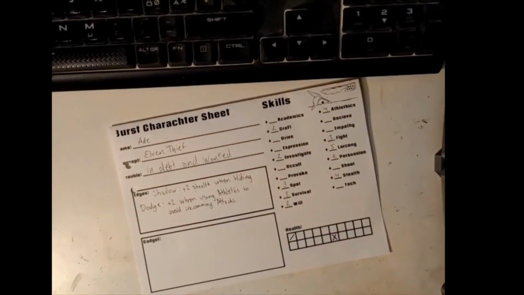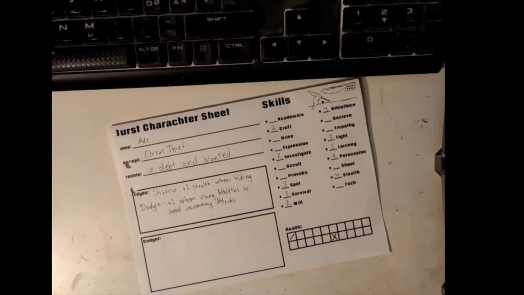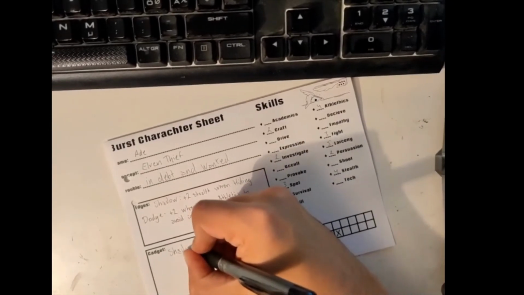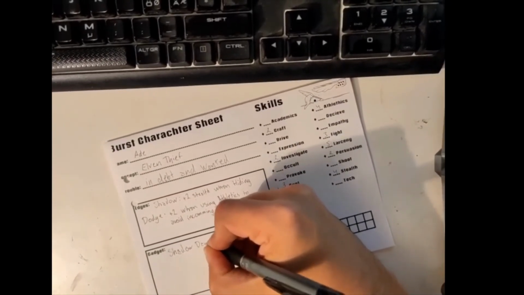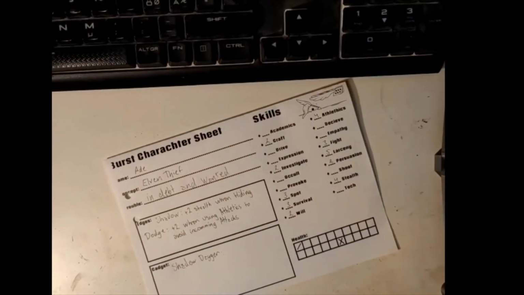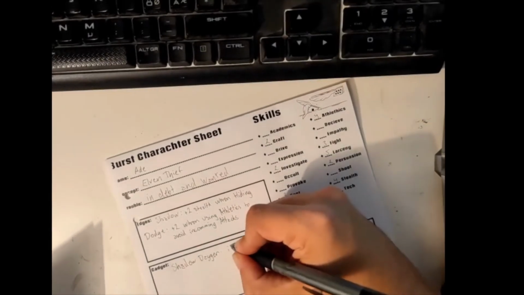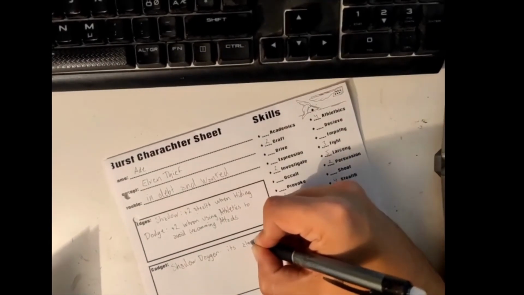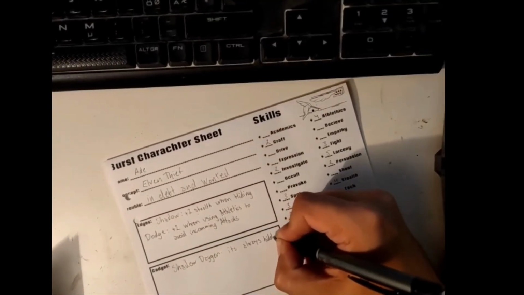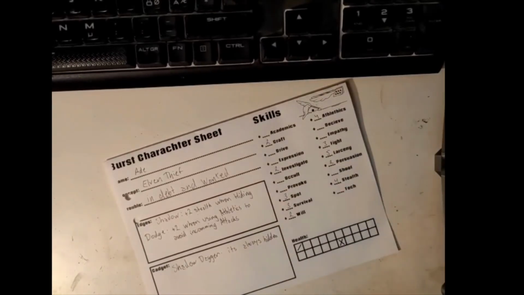I'm gonna give him a shadow dagger. And the shadow dagger, it's always hidden. Always hidden when it's not in use, of course. When he pulls it out from the shadows, I guess. I guess it will be visible then, but it's always hidden.